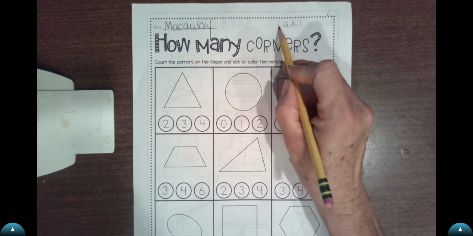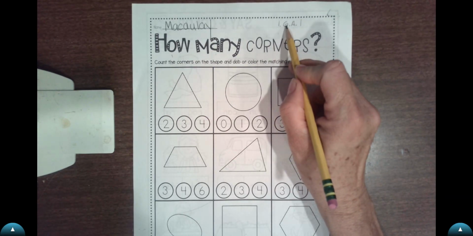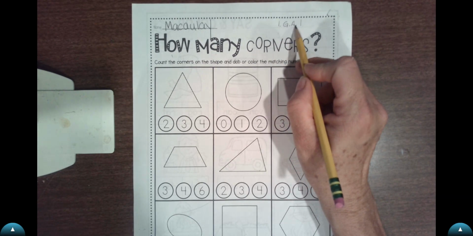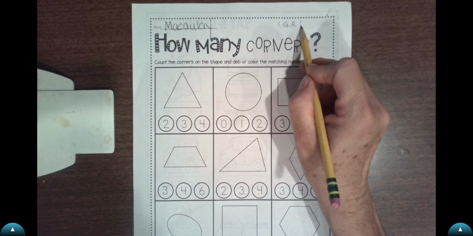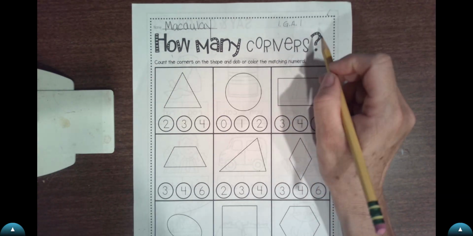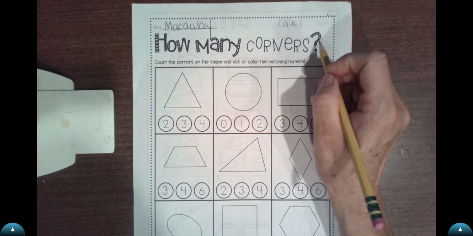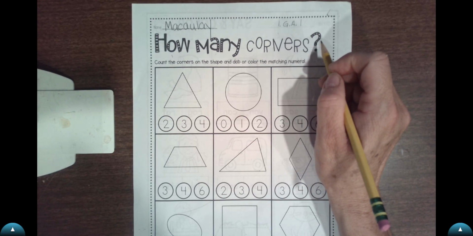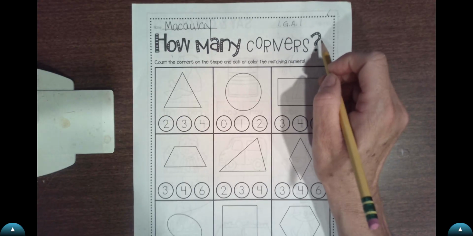So let's read our standard. 1 for first grade, G for geometry, part A of number 1. And this standard is about the attributes of shapes. Attributes means what makes each shape different from the other. So this attribute we're looking at today is the corners.